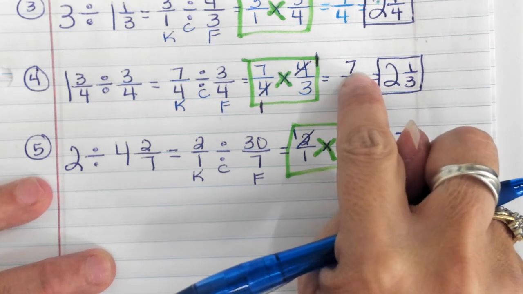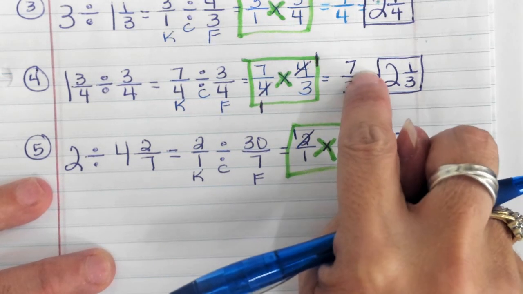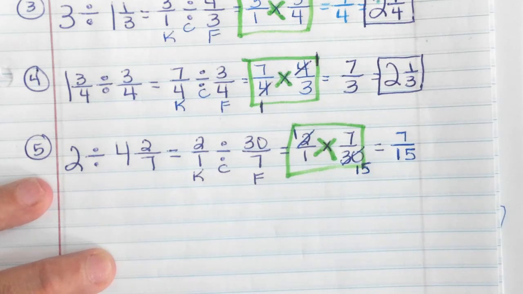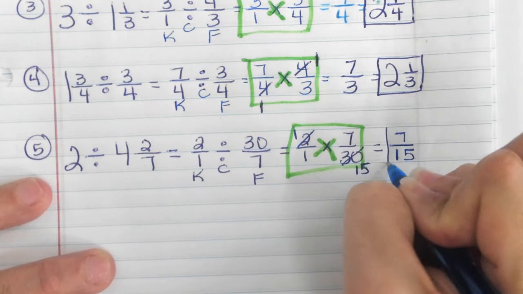Yes, top number's bigger. So what I would do, before you ever turn in a test or something, is go through every answer and make sure you didn't leave any top number bigger.